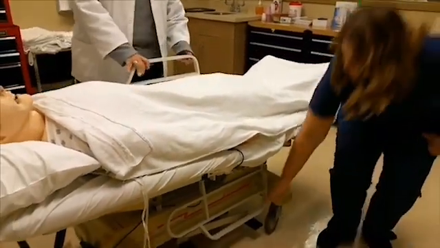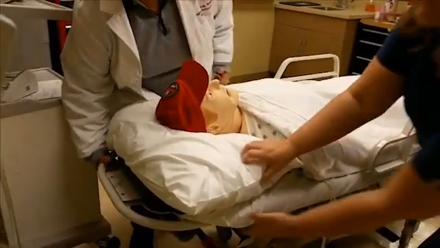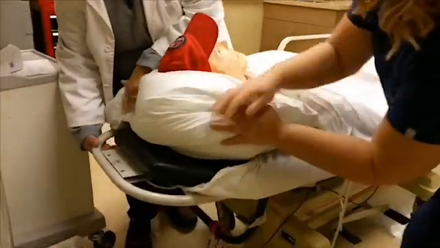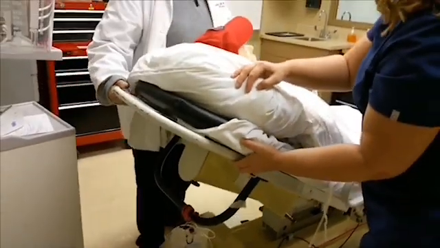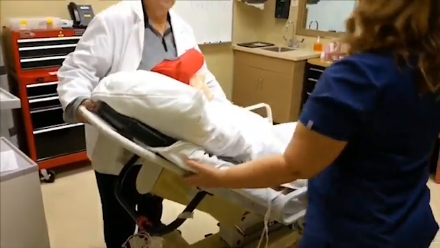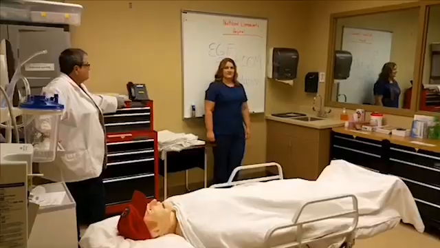Okay? To raise the head of the bed, there are two silver bars back here that you pull, that you squeeze, and it raises the head and it lowers the feet at the same time. You release that bar and the bed will stay in that position.